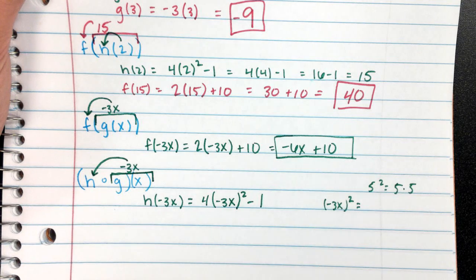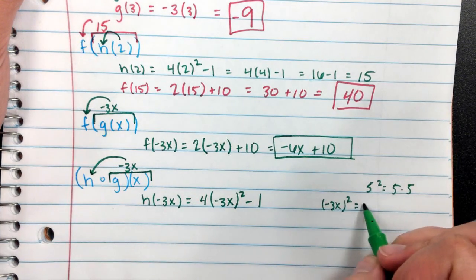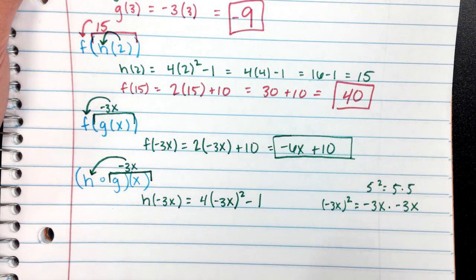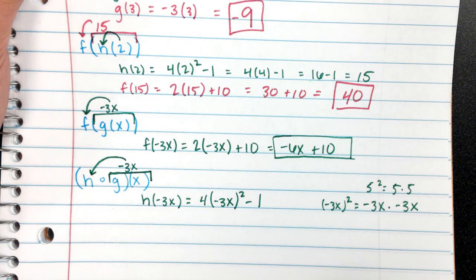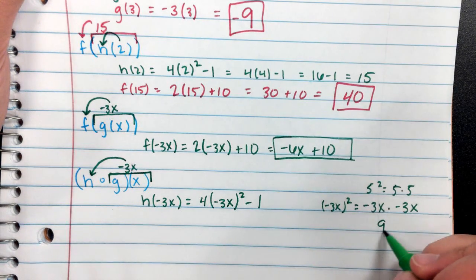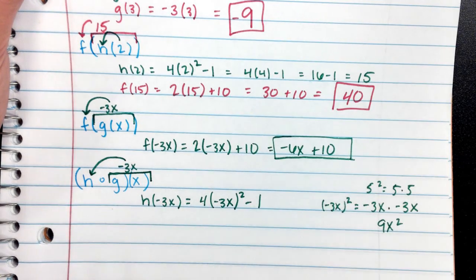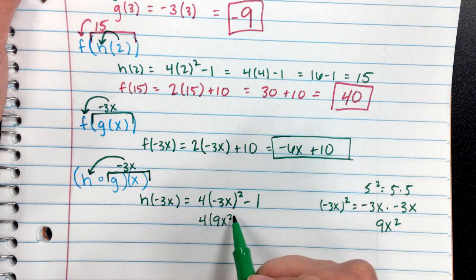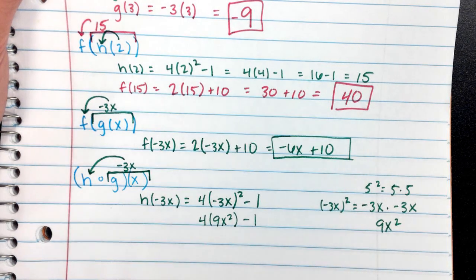Not just negative 3. What else has to be with it? X. So what is negative 3x times negative 3x? Positive 9 what? Square. 9x squared. Okay? So I have 4 times 9x squared minus 9.